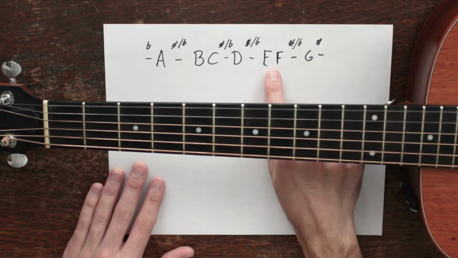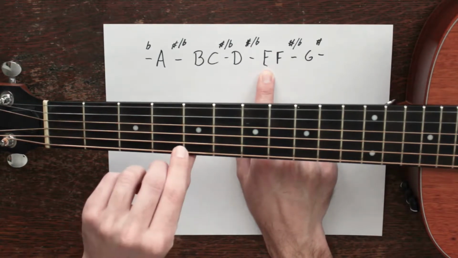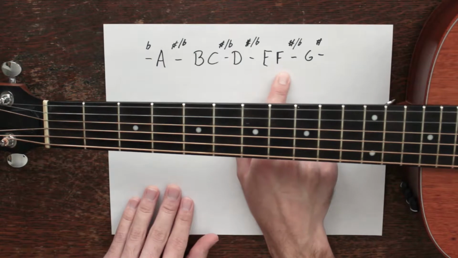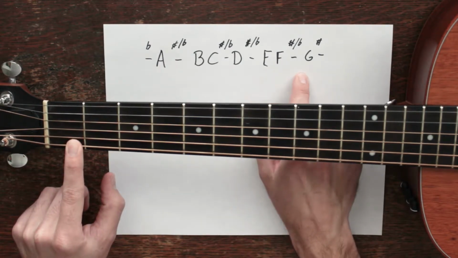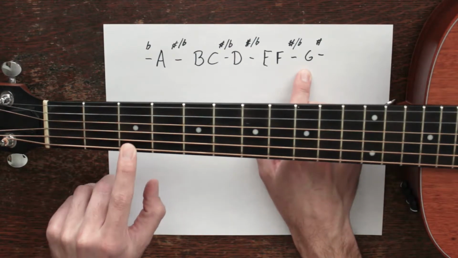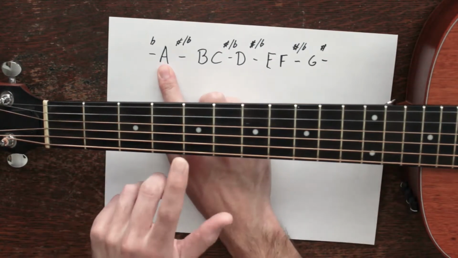So if we're starting on E, we're going to be starting right here. You're always going to start from the name of the string. So we have E. So 1 fret away from E is F. So E to F. 2 frets away from F is G. So that means we'll go on the 3rd fret for G. And then 2 frets away from G is A.